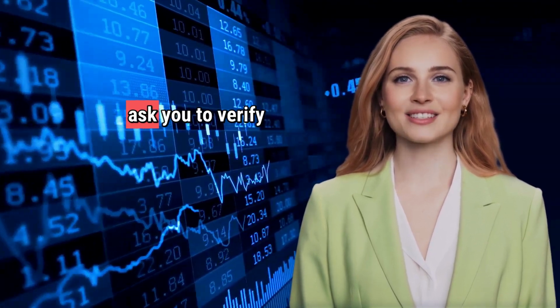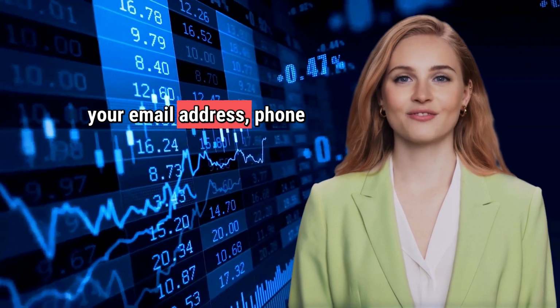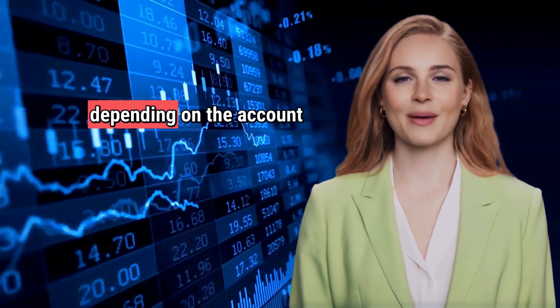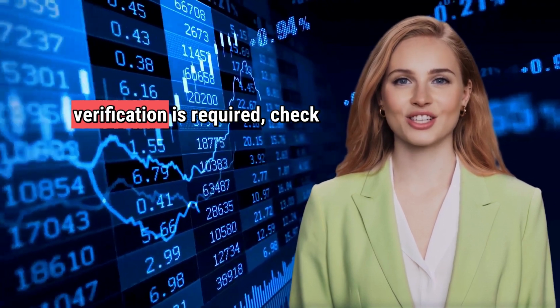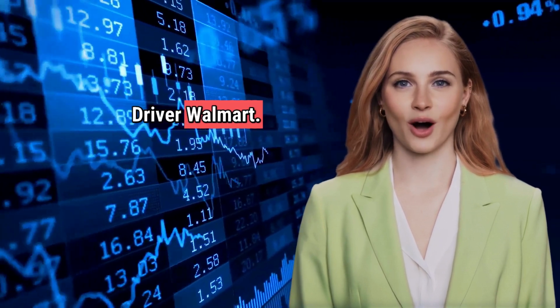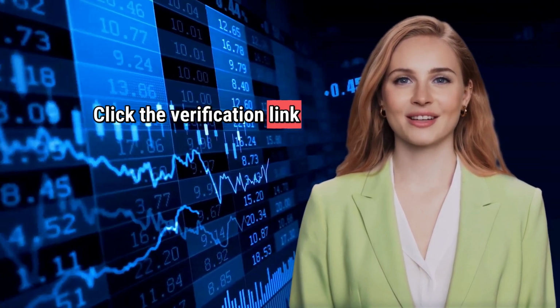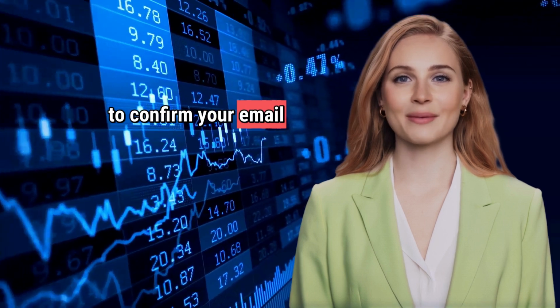SparkDriver Walmart may ask you to verify your email address, phone number, or identity documents depending on the account type. Step 5. If email verification is required, check your inbox for a verification email from SparkDriver Walmart. Click the verification link provided in the email to confirm your email address.